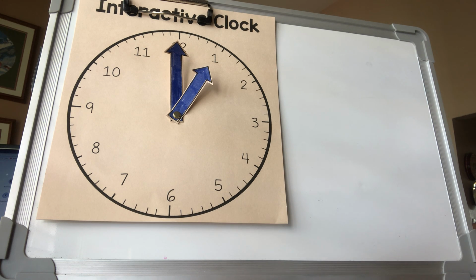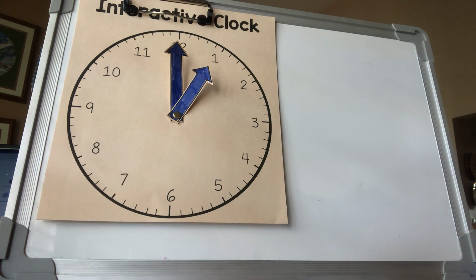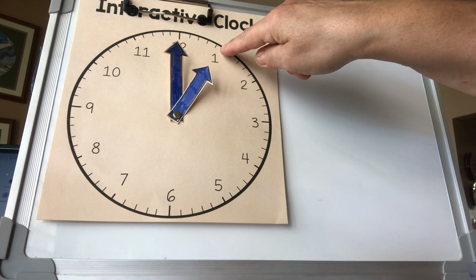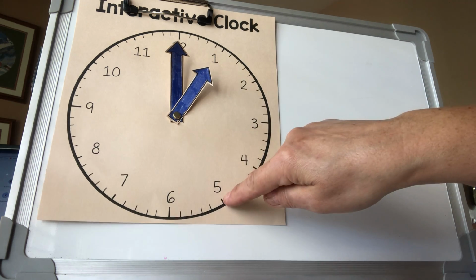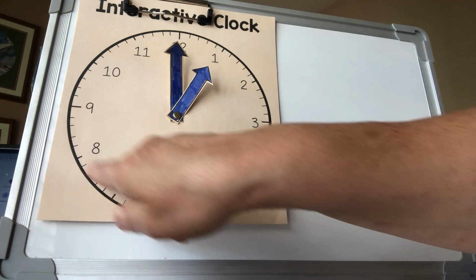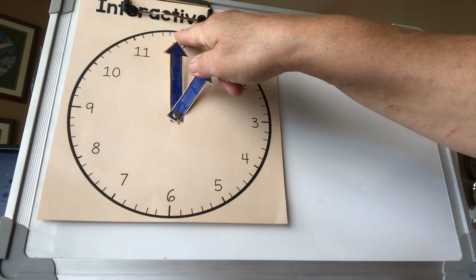Hi friends, today we're going to listen to a short lesson on clocks. As you see, this is a clock, okay? And the clock has numbers. It has numbers 1 through 12. 1 is right here. 1, 2, 3, 4, 5, 6, 7, 8, 9, 10, 11, 12.